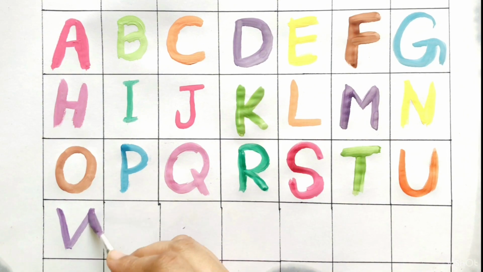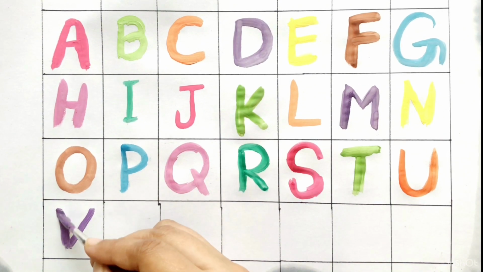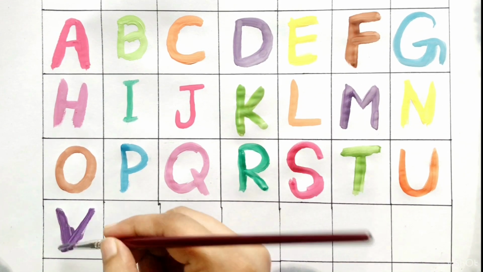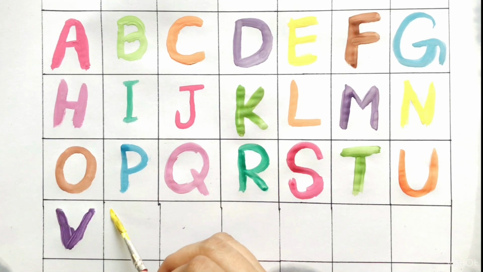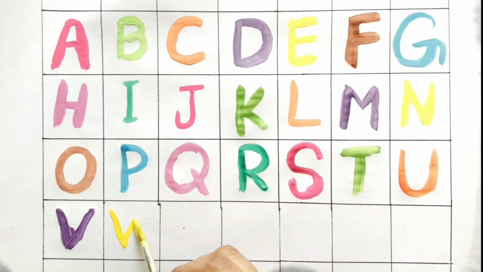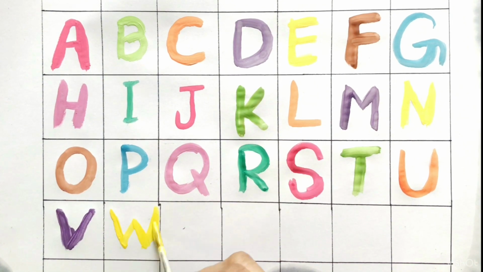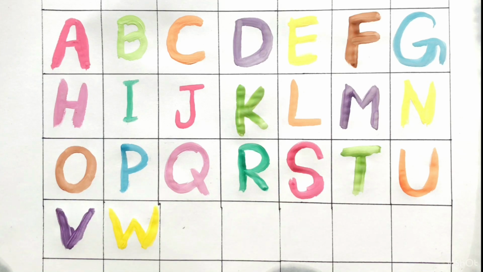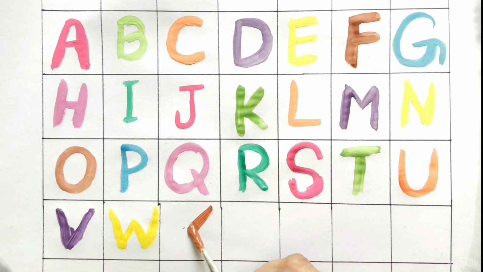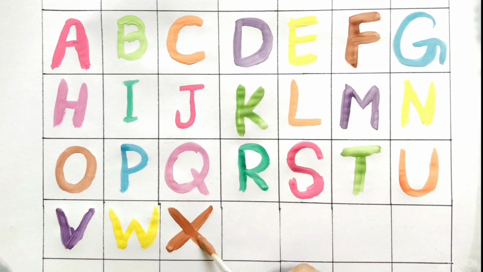This is a purple color. I paint the V. This is a yellow color. I paint the W. This is a brown color. I paint the X.